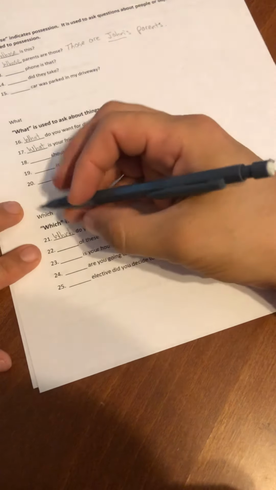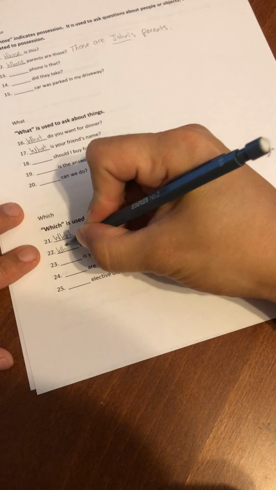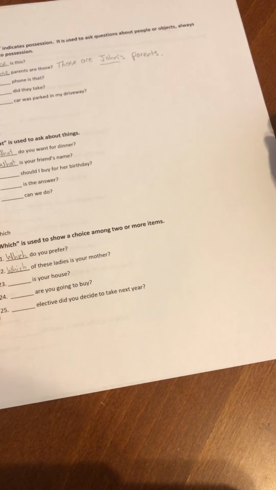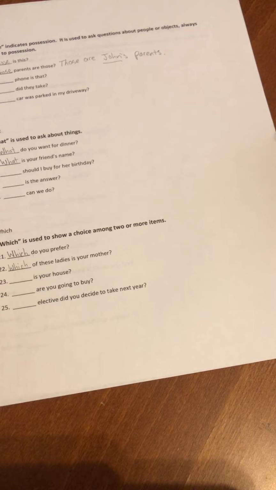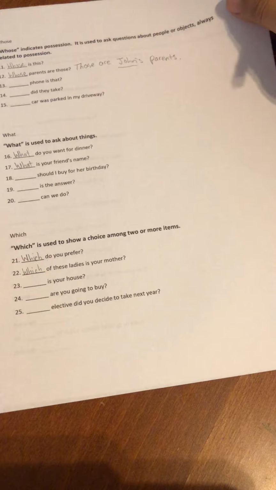Which of these ladies is your mother? So we can visualize the situation as maybe there's more than one woman in a room. Maybe there's more than one mother in a room, and a person wants to ask for specific information that will help them understand who they're trying to figure out it is. Okay. So that's that.